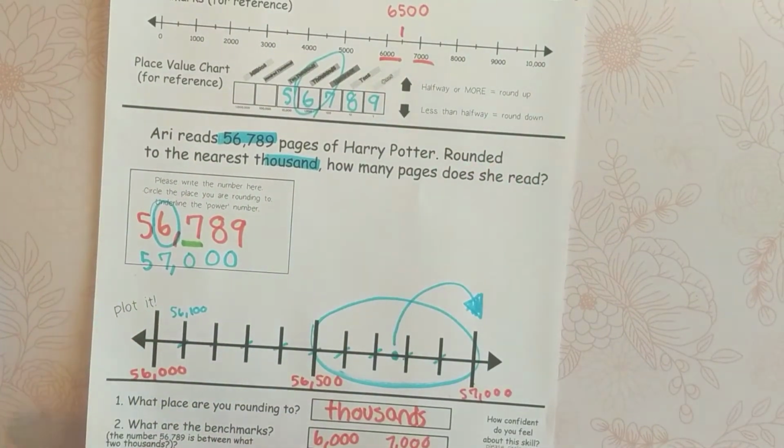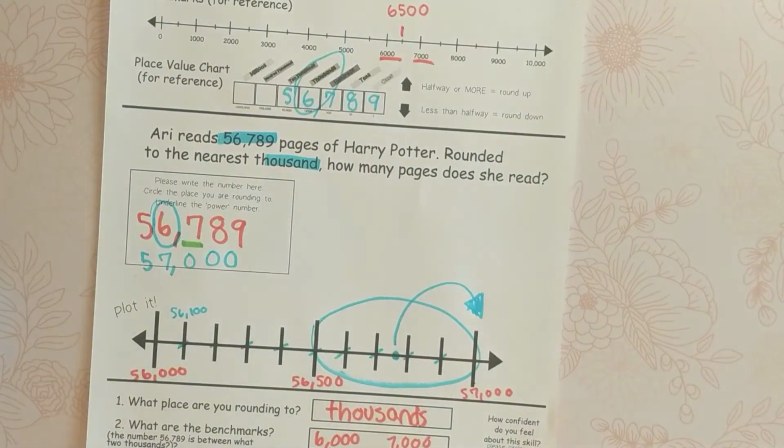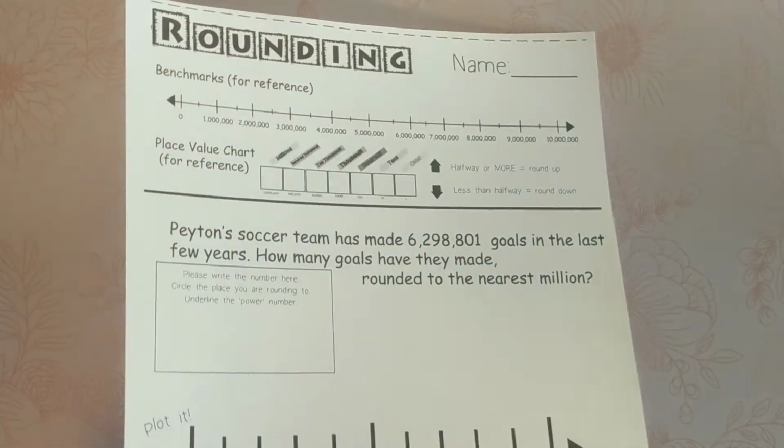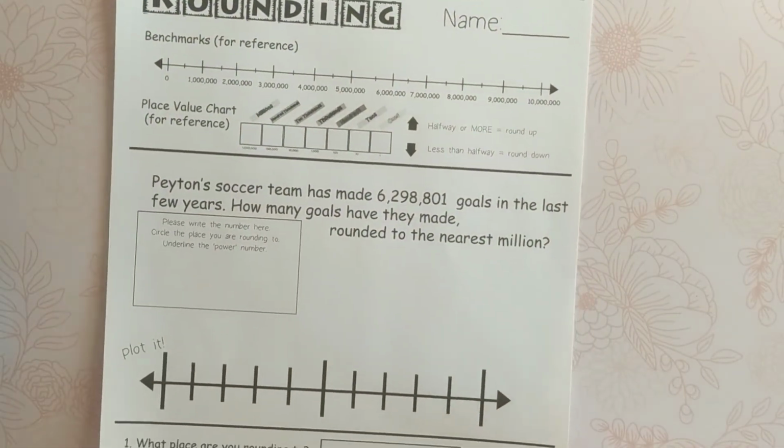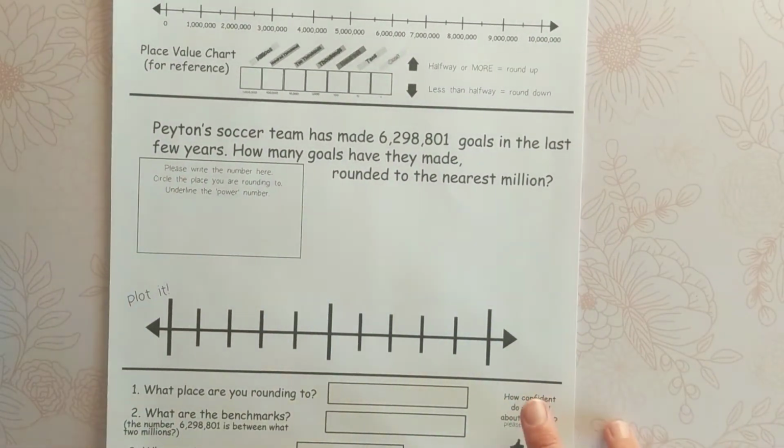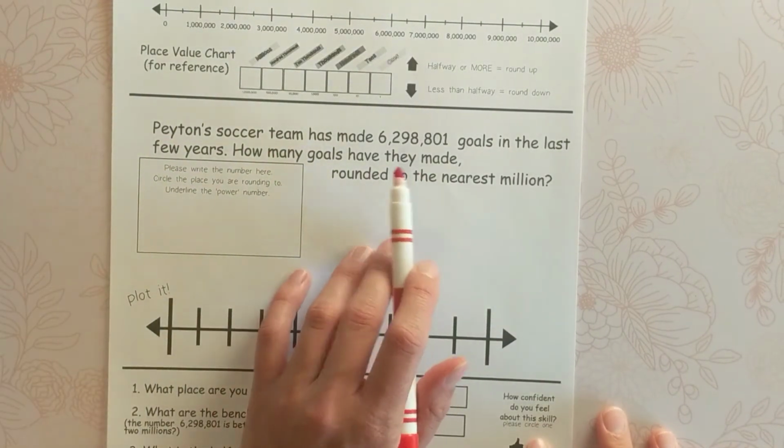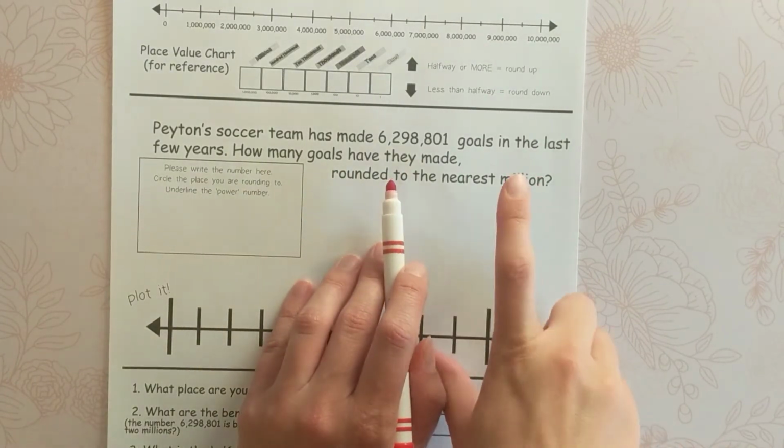All right, so that is how we round. Stick around if you want to see one more. If you want to go try it on your own now, you can. Peyton's soccer team has made 6,298,801 goals in the last few years. Yes, I know these numbers are ridiculously large, but that's okay. How many goals have they made rounded to the nearest million?